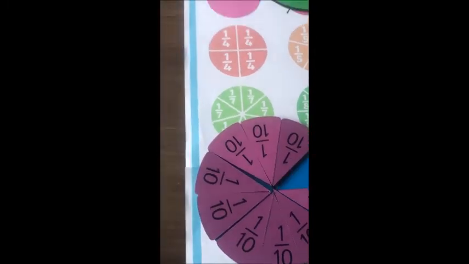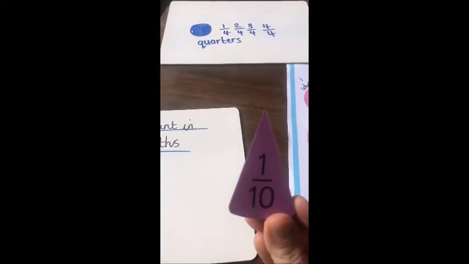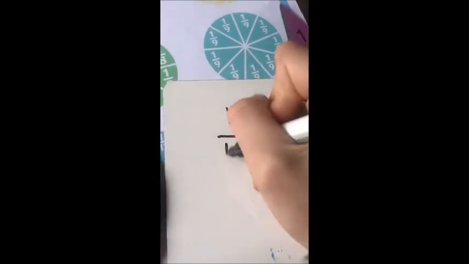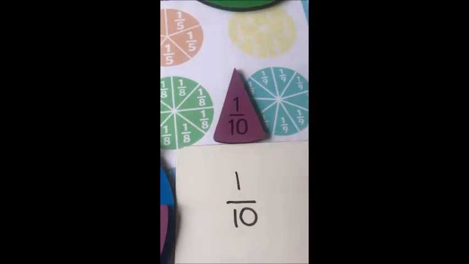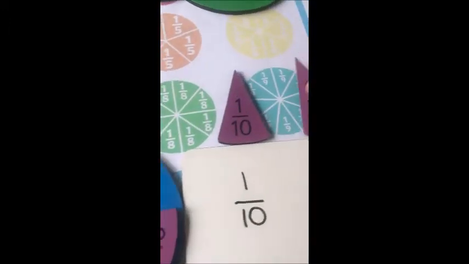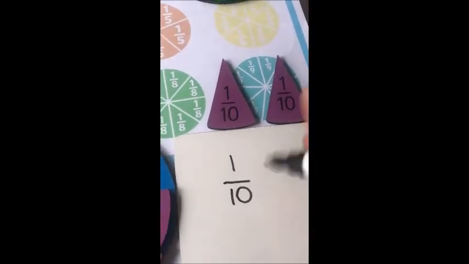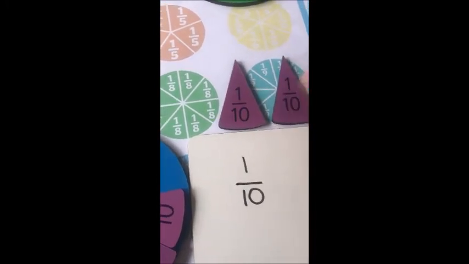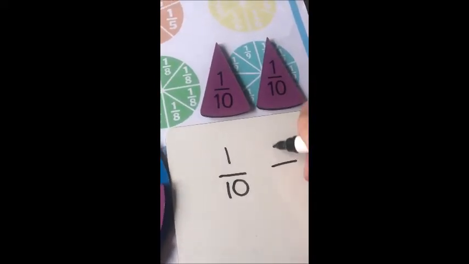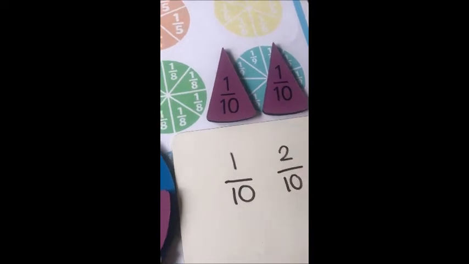What do I have if I've just got 1 piece? Then I have just got 1/10. Okay, so 1 piece is just 1/10. But what if I have another one? Okay, this is when we're starting to count in fractions. So 1/10 add 1/10. If I've got 1/10 here, I've got another 10th. I've now got 2/10.